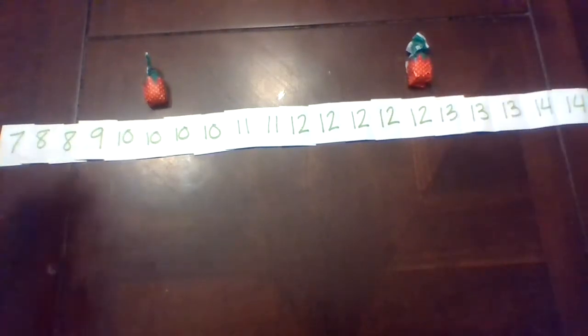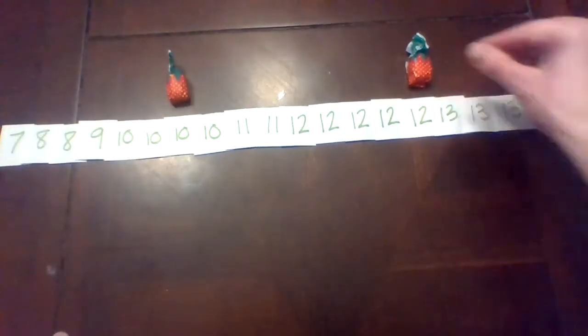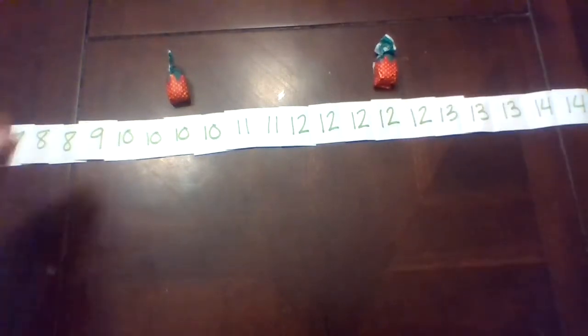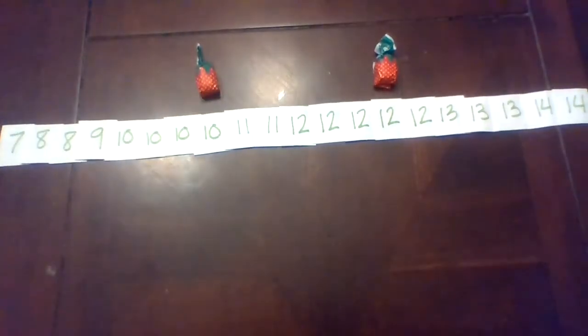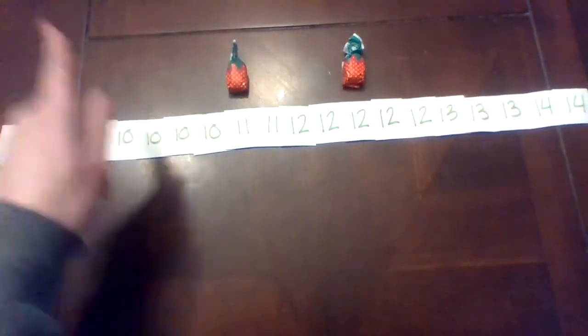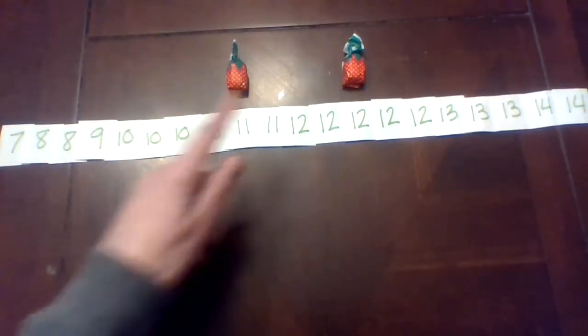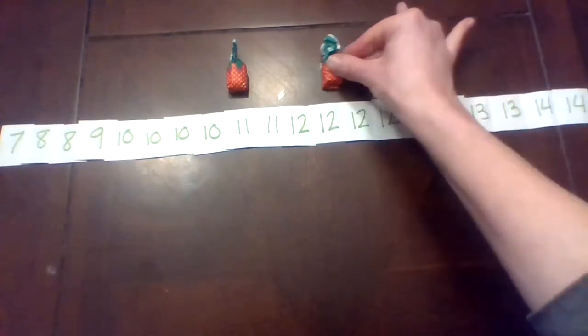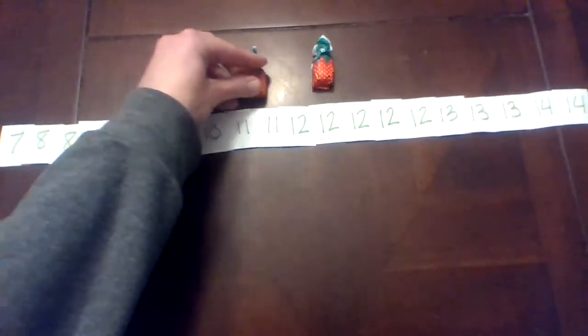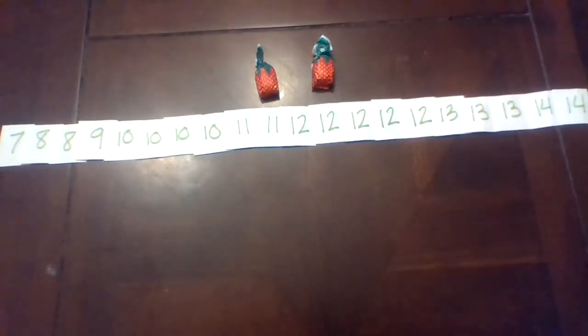Now on your paper, if you have these written down in order, least to greatest, what we talked about doing yesterday was putting a little dash through each number until you come up with a number that's left in the middle, or until you're between two numbers.